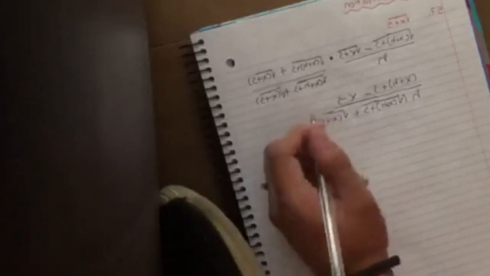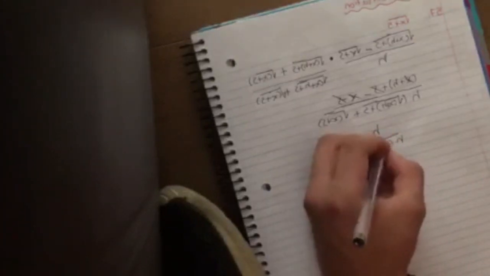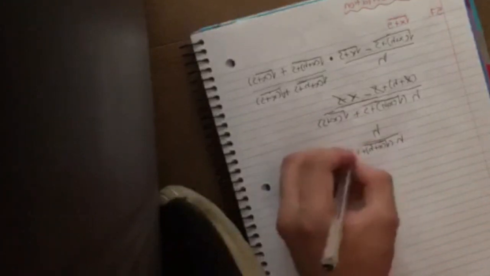Once you get to this step, now it's easier, because now you can cross out, for example, plus 5 and -5, negative x and positive x. So you have only the h on the top. Now you rewrite the square root of x plus h plus 5 plus the square root of x plus 5.